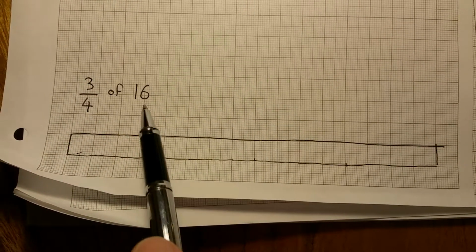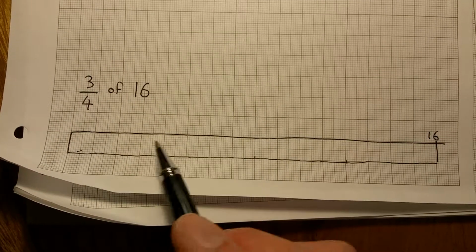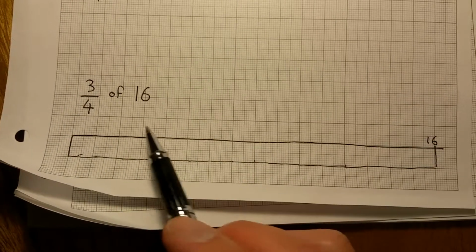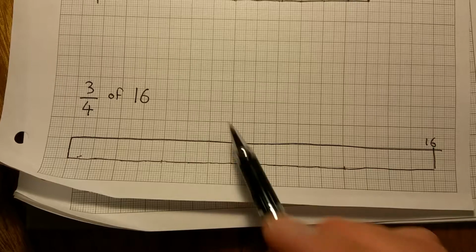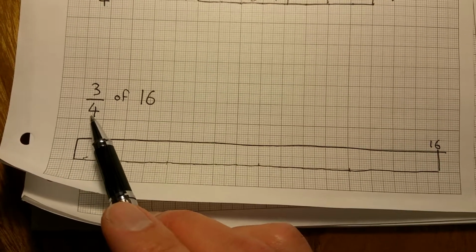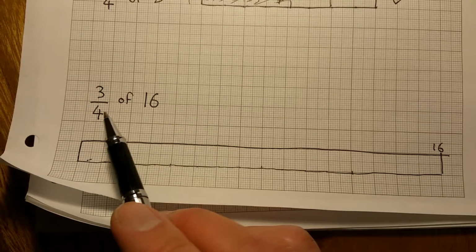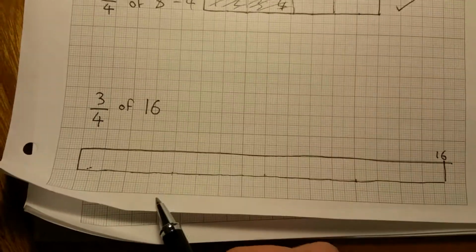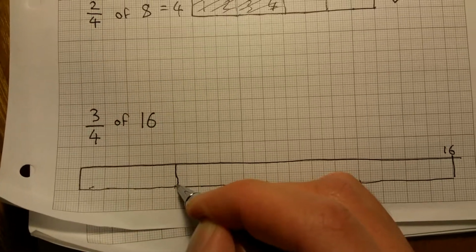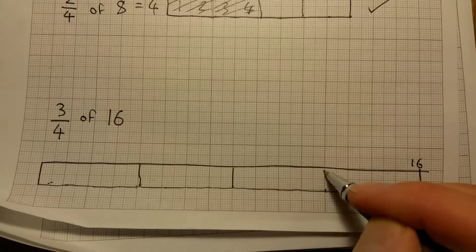And now we're going to have to split this bar, which is 16 long, into 4 equal pieces. So I could sort of just try and work it out by sight where those lines are going to be, or I could divide 16 by 4. Now I know 4 times 4 equals 16, so if I do the inverse, 16 divided by 4 equals 4. So let's have a look. 1, 2, 3, 4. 1, 2, 3, 4. 1, 2, 3, 4. 1, 2, 3, 4.